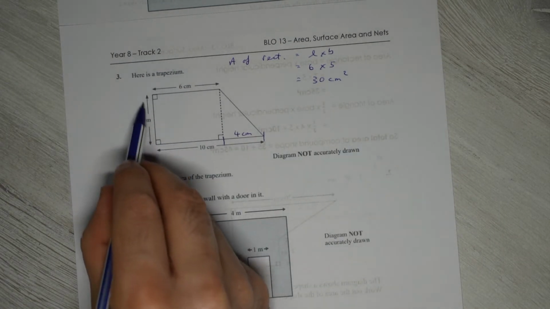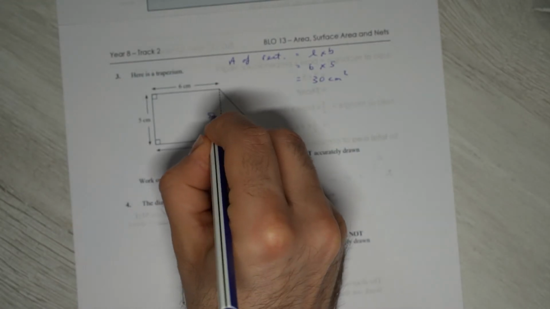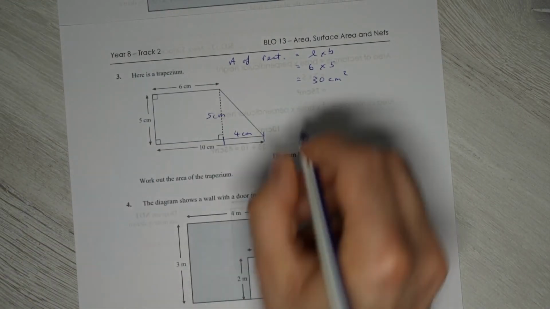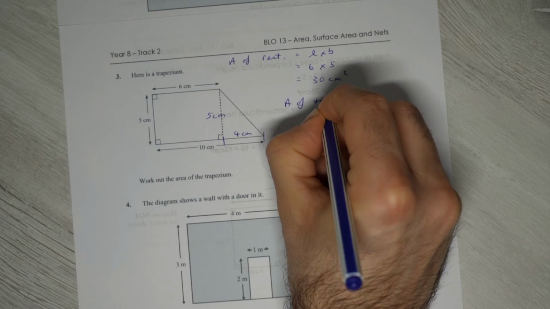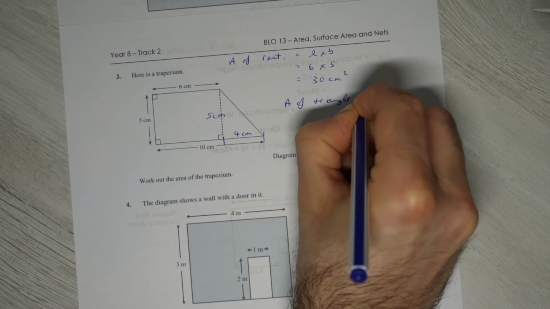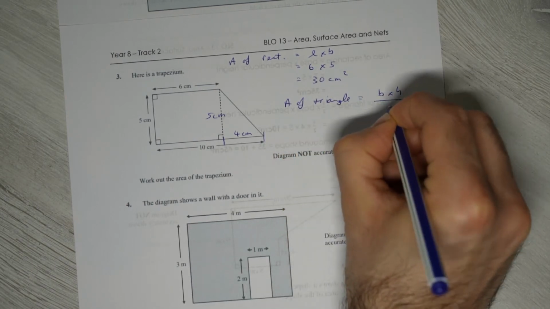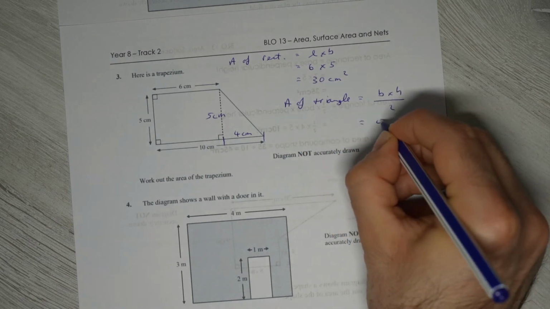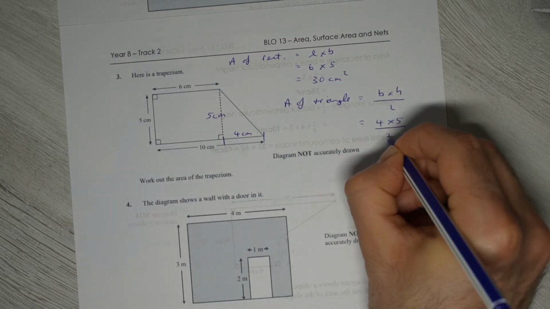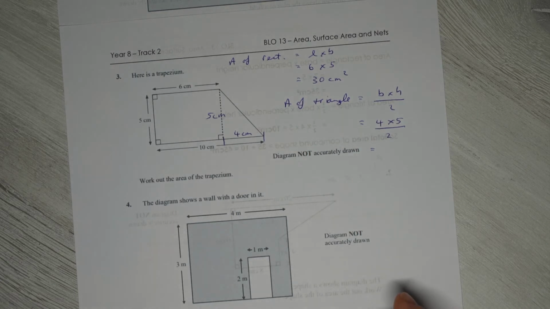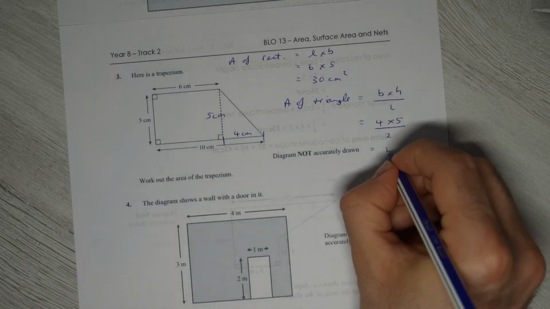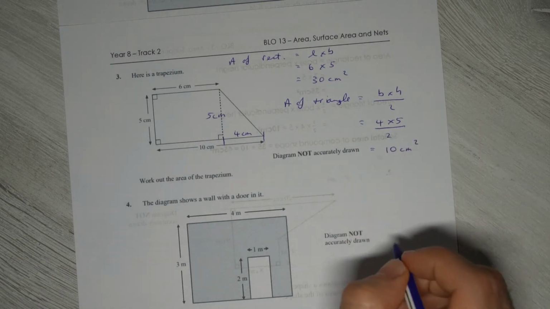We know the height, this is 5, so here it is also 5 centimeters. So area of triangle is equal to base times height divided by 2. The base is 4 times 5 divided by 2. 4 times 5 is 20. 20 divided by 2 is equal to 10 centimeters squared.